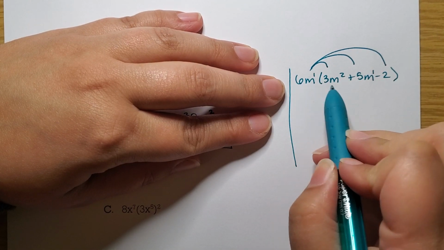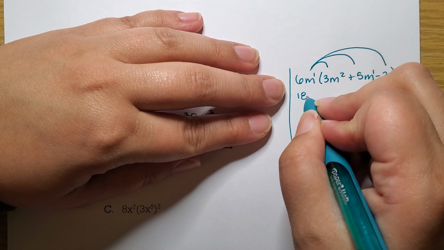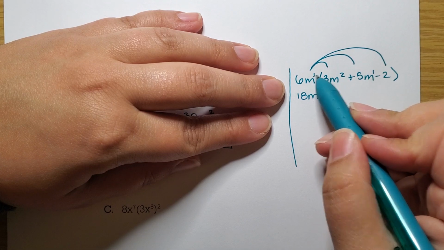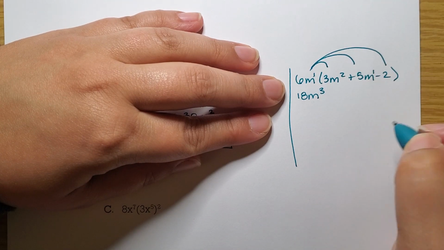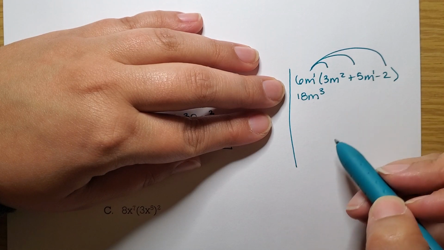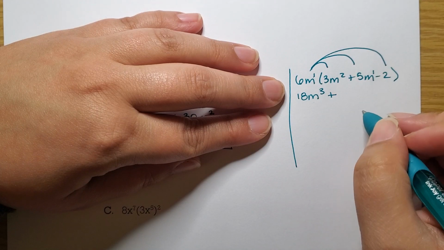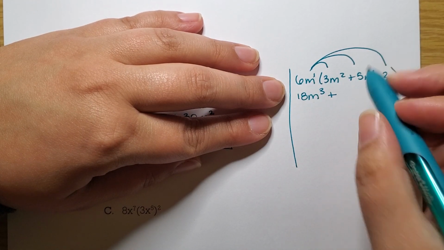When I distribute 6m to 3m squared, 6 times 3 is 18. 1 plus 2 is 3. So I multiply big numbers, I add little numbers. Plus, multiply big numbers, 6 times 5 is 30.